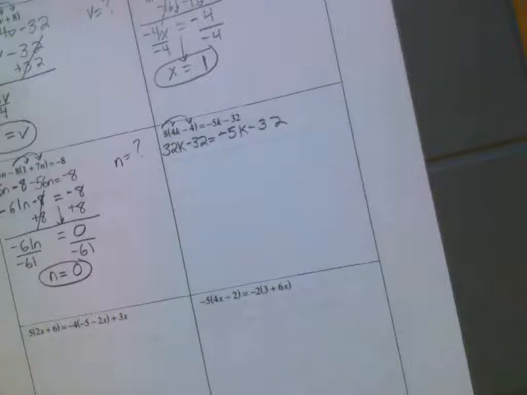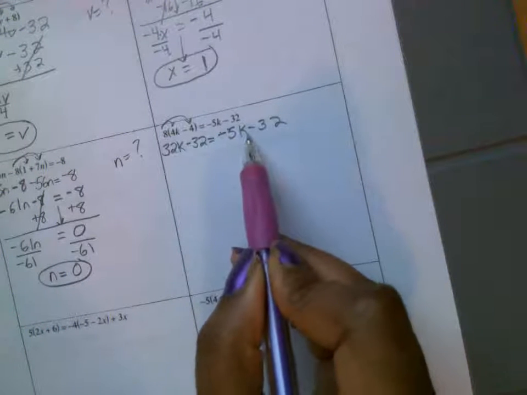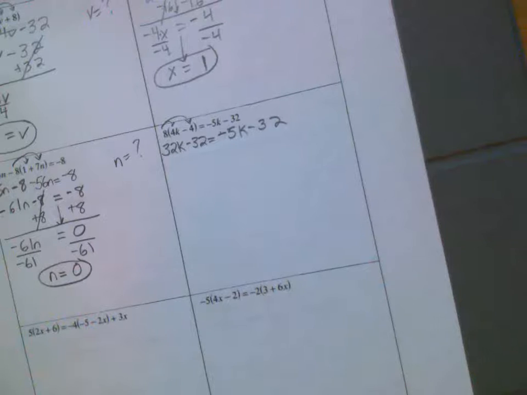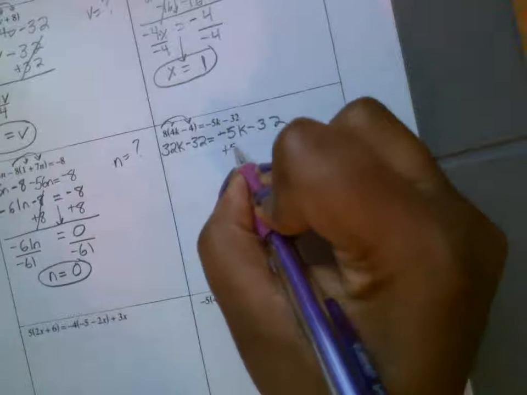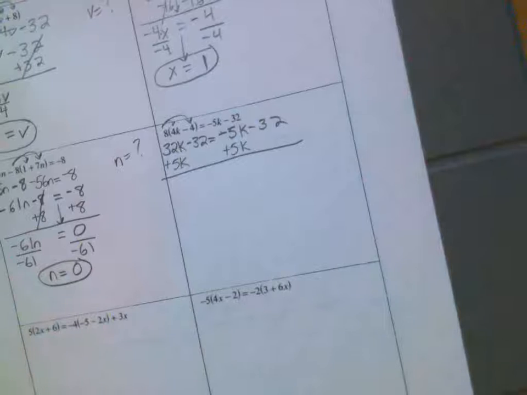All right, so now we are going to combine like terms on each side. So when we combine like terms on each side, we decide if we're going to move the 32k or the -5k. Which one would you prefer to move? Would you prefer to move the 32k or the -5k? Oh, that is so good, Maria. You're right. We're going to move the 5k, okay? She said we're going to add 5k to both sides. That is so good. So we're going to add 5k to both sides.